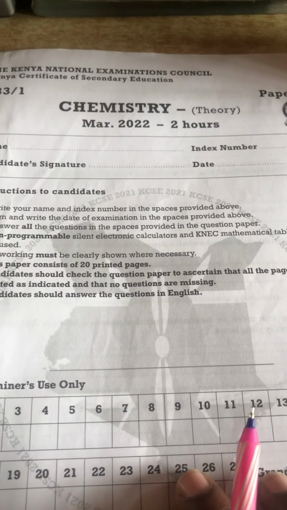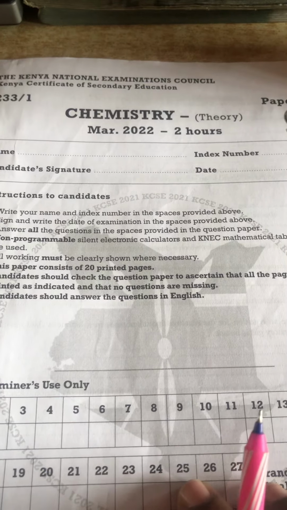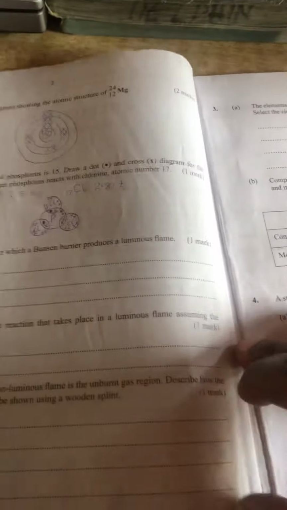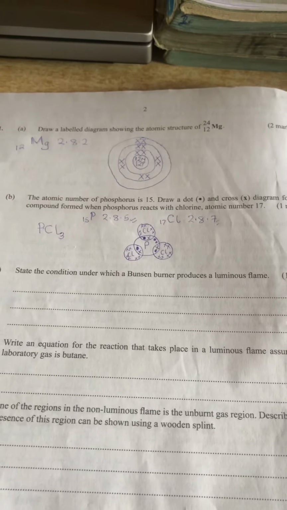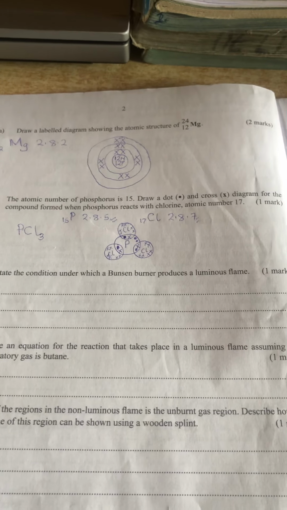We'll kick off with the 2022 March Chemistry Revision paper, paper 1, and I'll start with the first 10 questions. The first question was, draw a labelled diagram showing the atomic structure of magnesium.